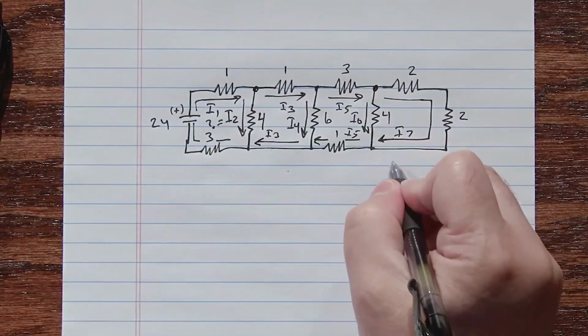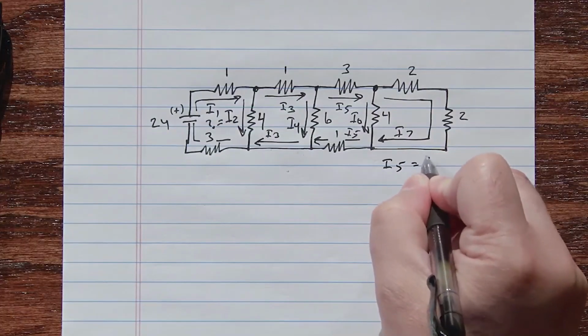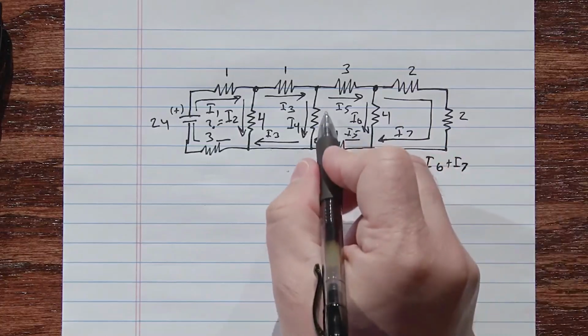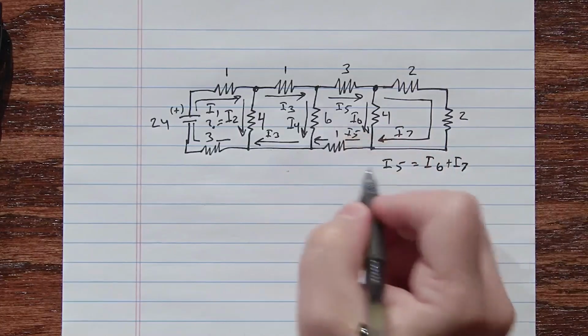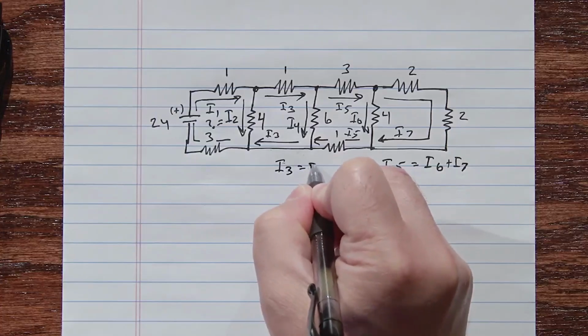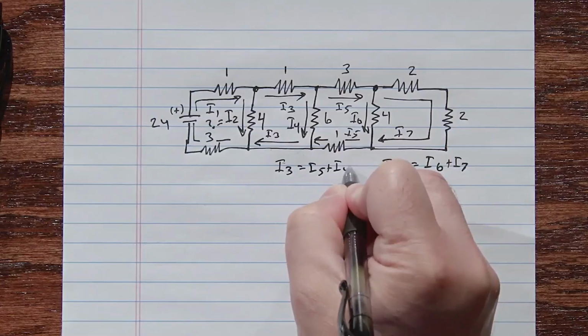So specifically, I5 is equal to I6 plus I7, and I3 is equal to I5 plus I4.